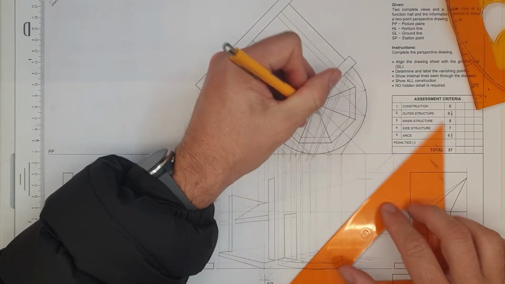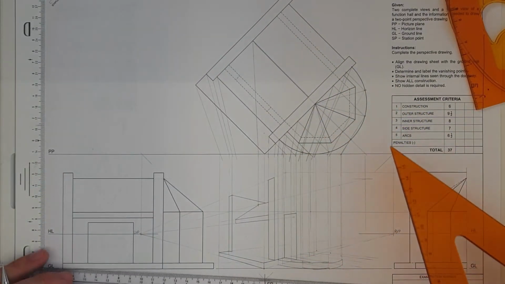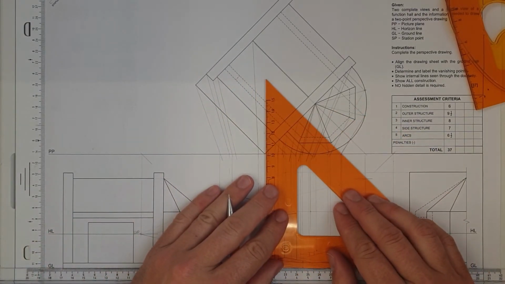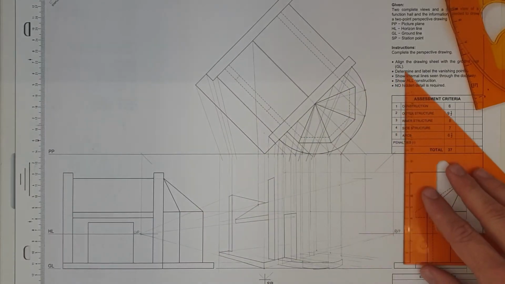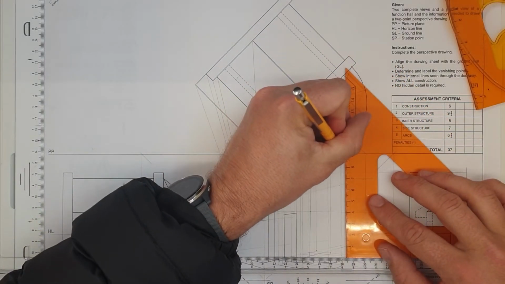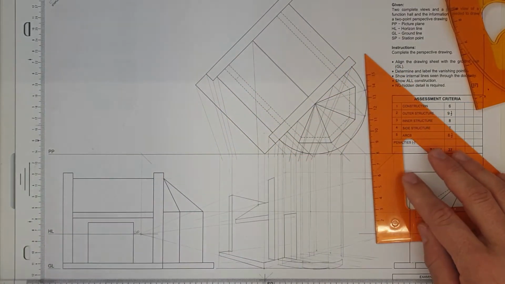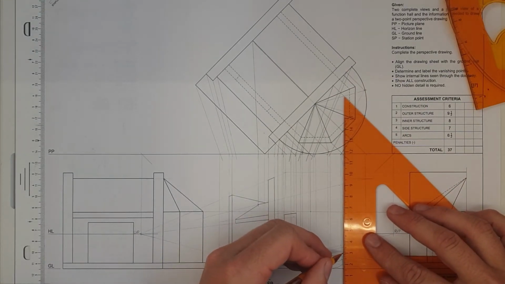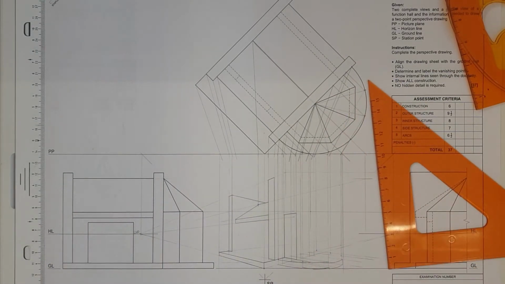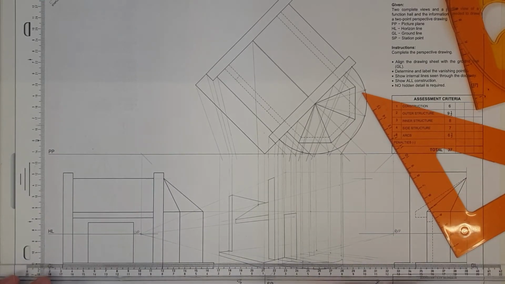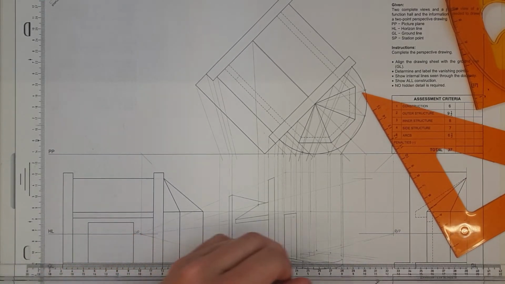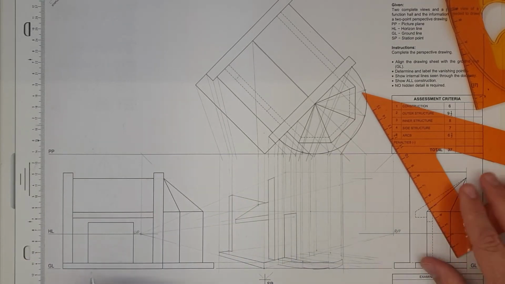The next point over here, again, I can now bring that point across, and then I can bring it down. I'm going to bring it all the way down so that I can also find the bottom part of it. So the bottom is on this line, on the step. I'm going to bring the step across.